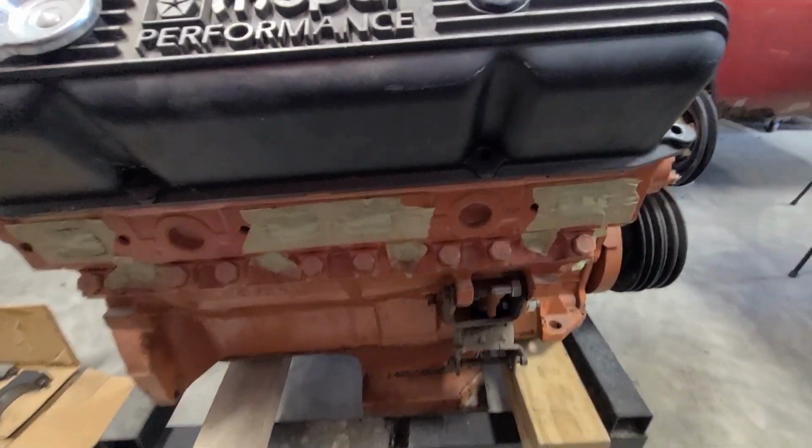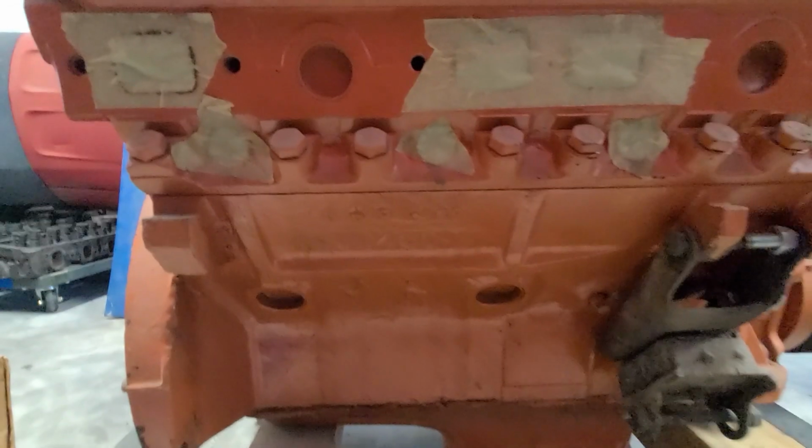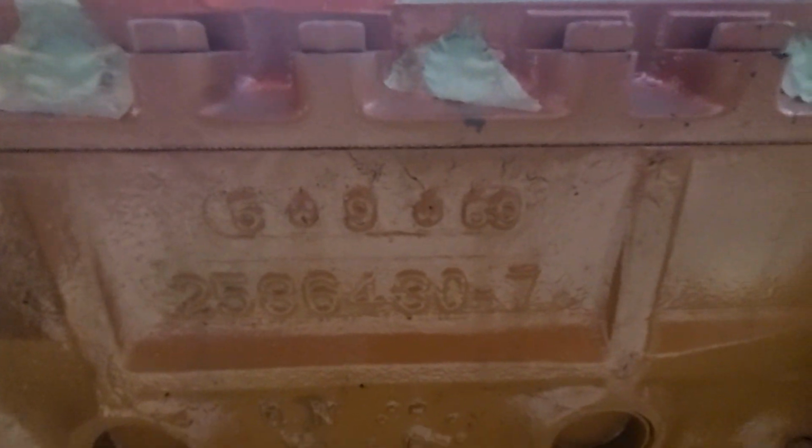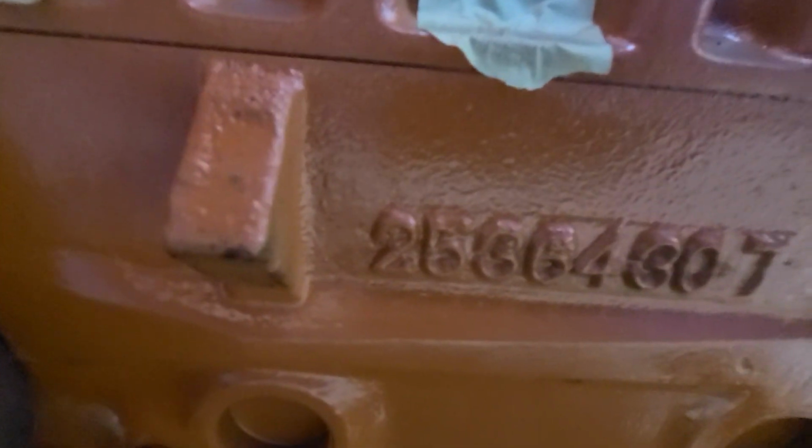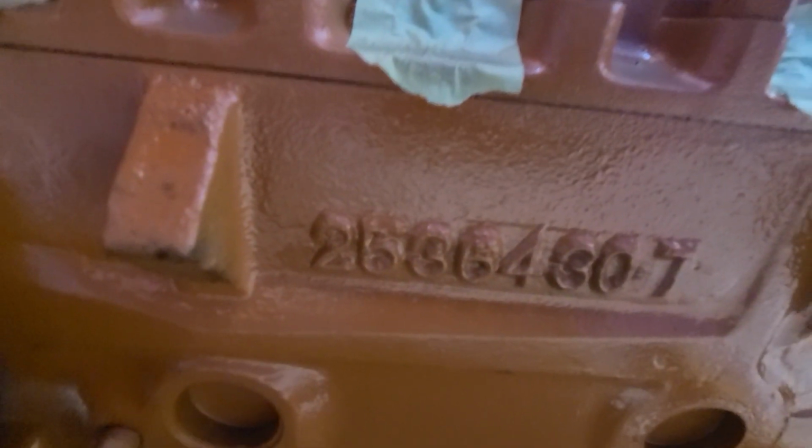Let's take a look at the casting numbers and the dates on the side of the block. Now this block is more clean, this 440. So if you look right here, you can see the casting number and date in the block. Here again, if we go to the other side, there's again the casting number on this 440 block.